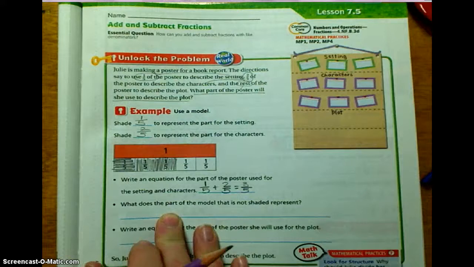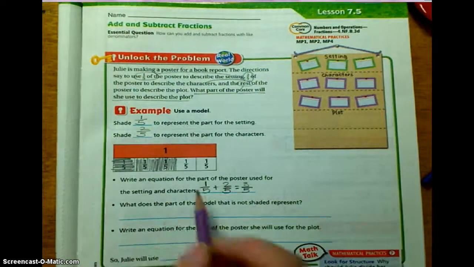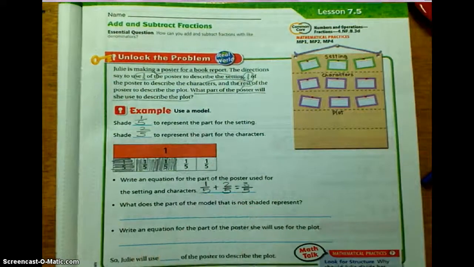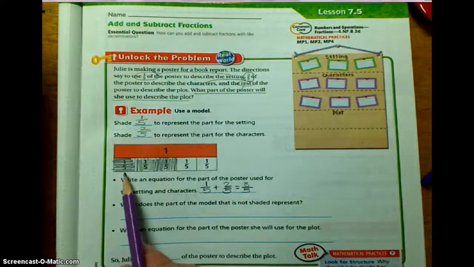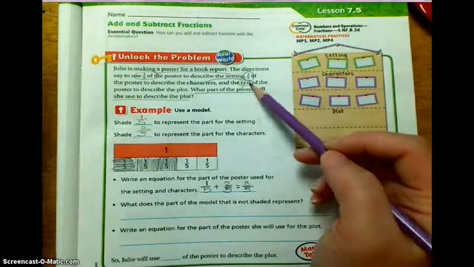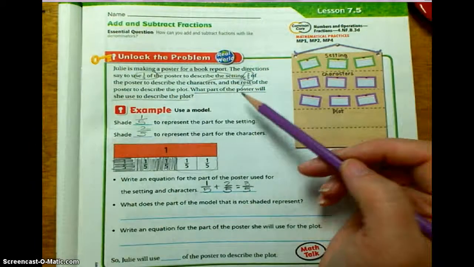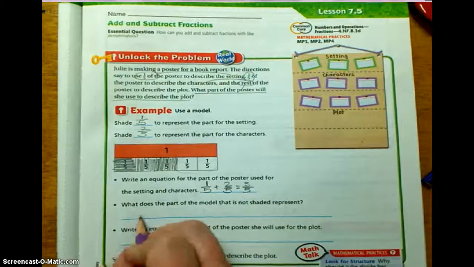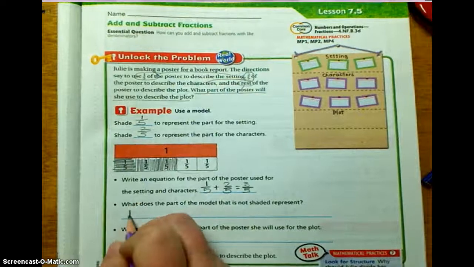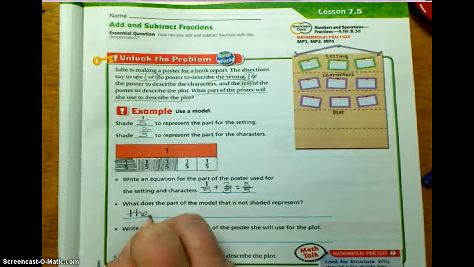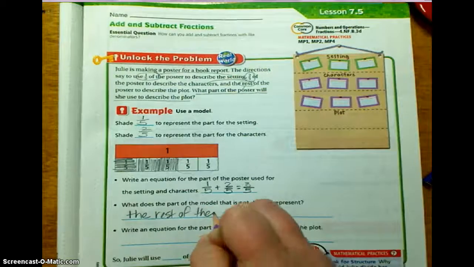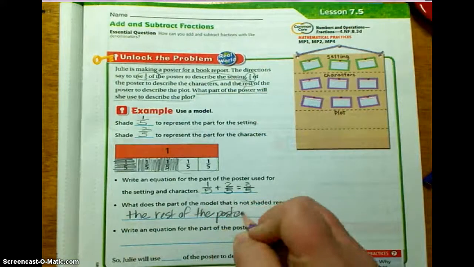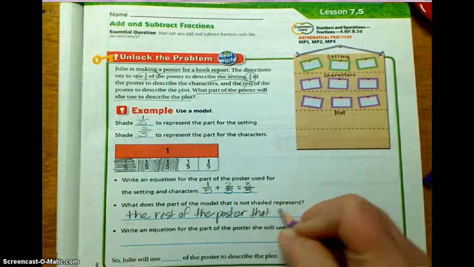The next question says, what does the part of the model that is not shaded represent? So that's this part right here. Well, she's using the whole poster for her book report, and if 3/5 is already taken for character and setting, that means what's left over, the rest, has to be for the plot. So we're going to write down here the rest of the poster. That will be plot.